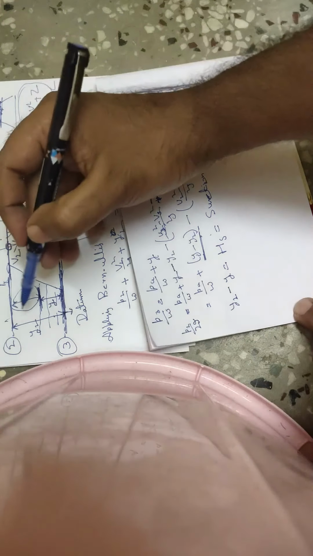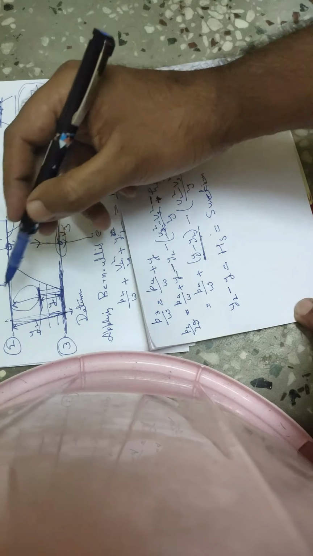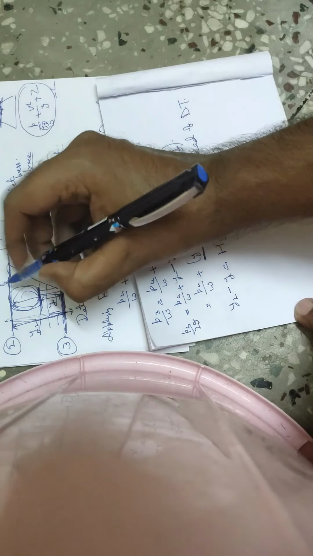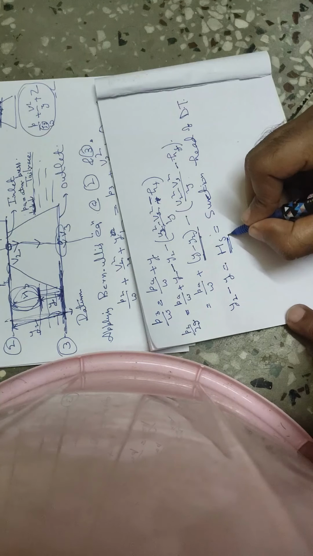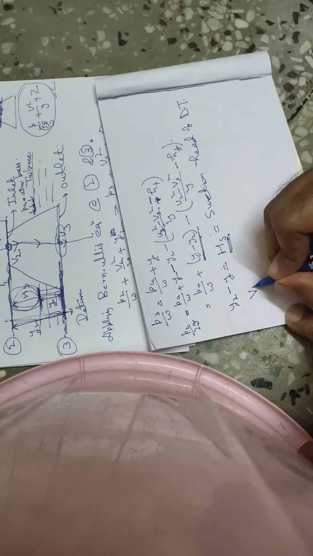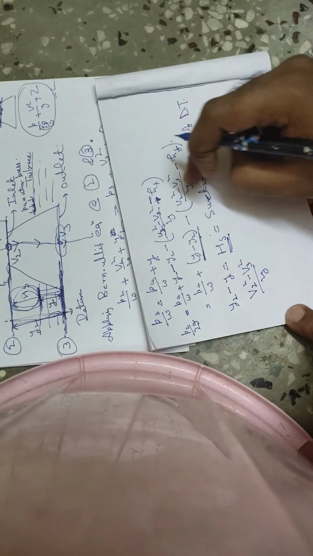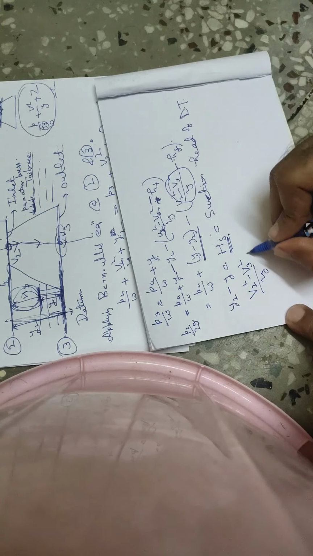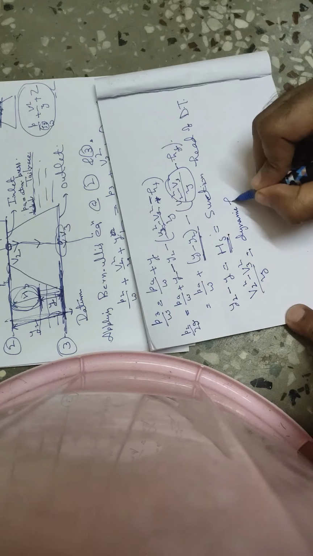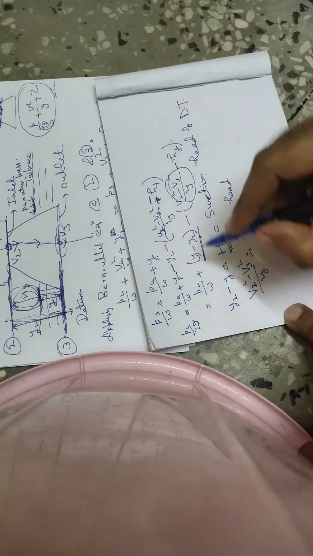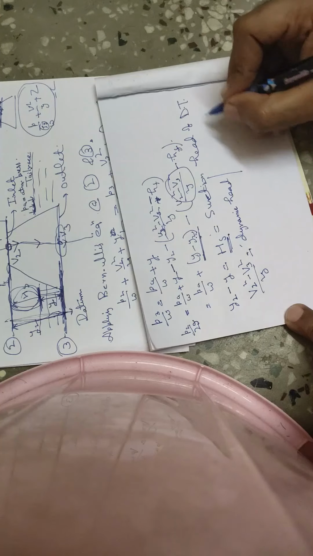So the total vertical distance minus this distance is your suction head, and this is denoted by HS. And second thing, V2 square minus V3 square upon 2G, this entity is called the dynamic head.